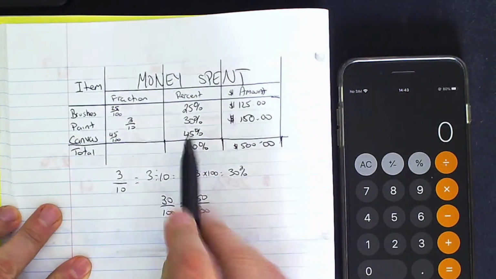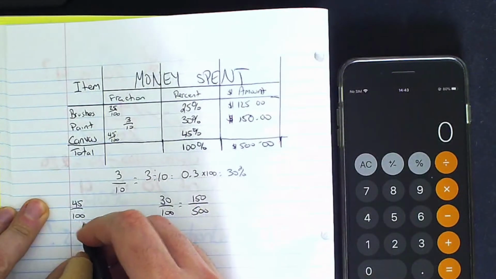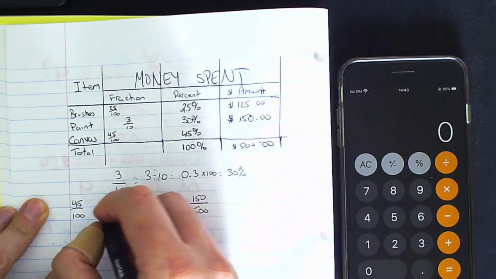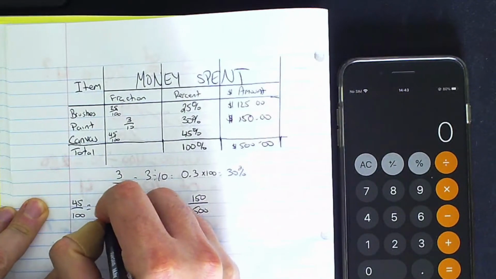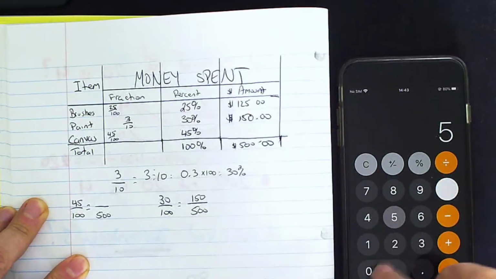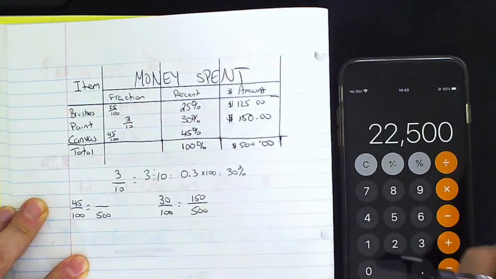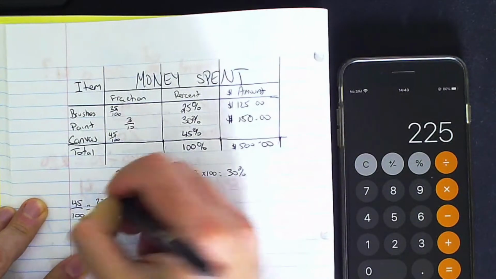So let's look at this here. What? 45% out of 100. So it's 45 over 100. And we know that the total cost was $500. So I set up my cross multiply. 45 multiplied by 500 equals that big number divided by 100, 225.